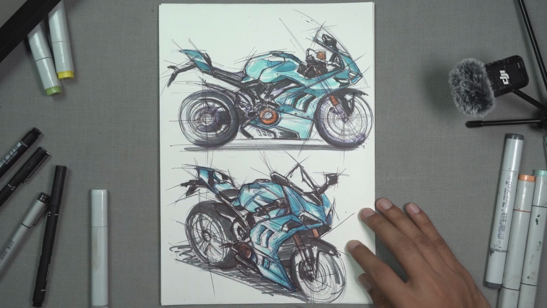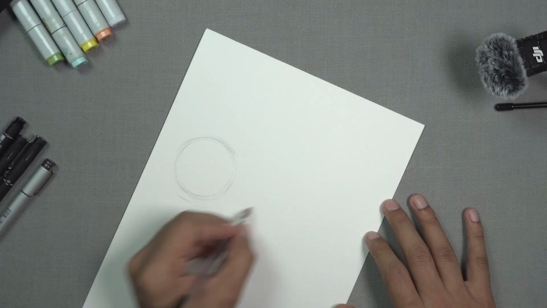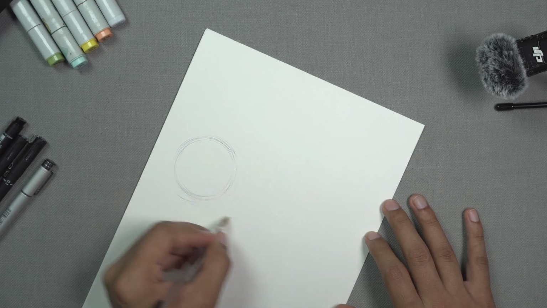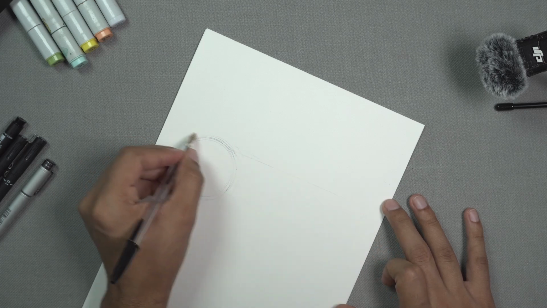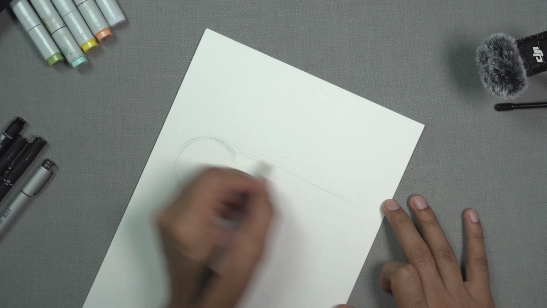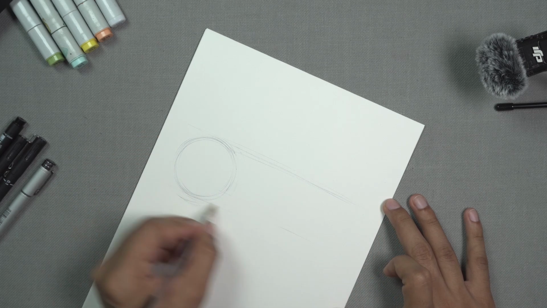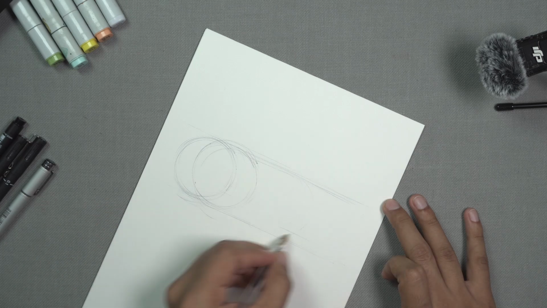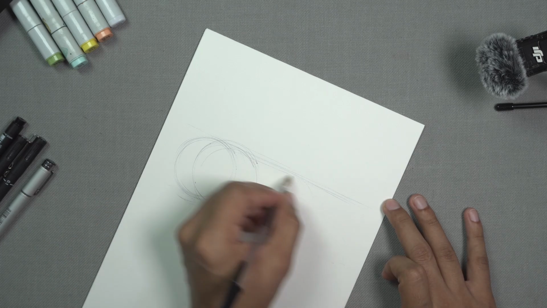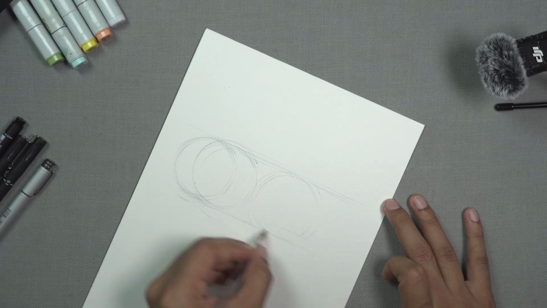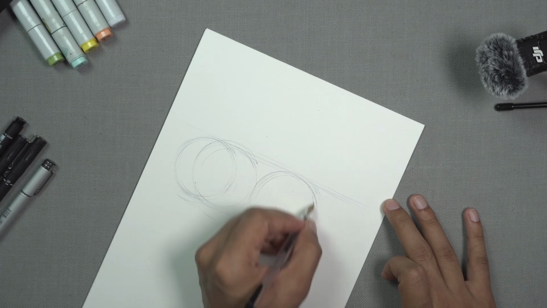Today we are mainly focusing on bike designing. While sketching, I will discuss how you could draw and how you could imagine something new in terms of bikes. For reference, I have taken a sports bike. There are some industry standards which you need to take care of when you are sketching a bike.